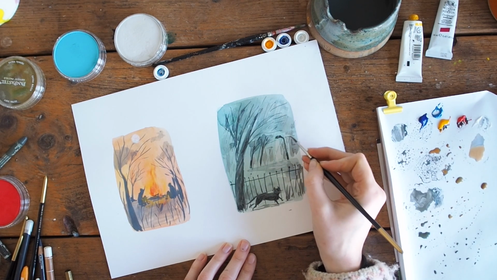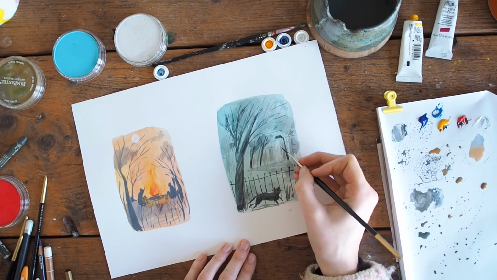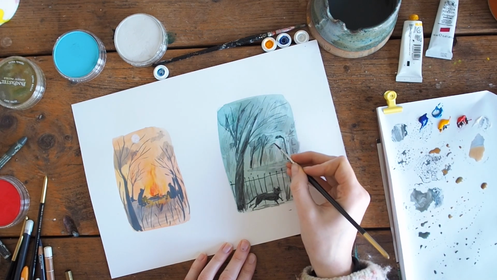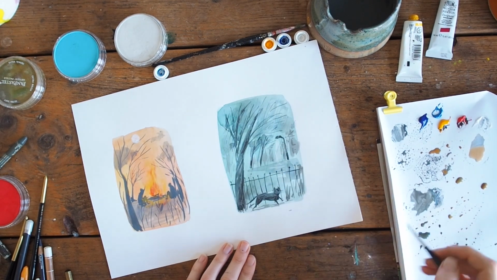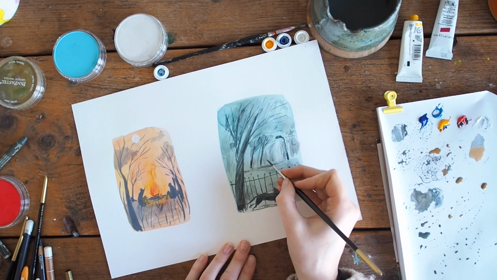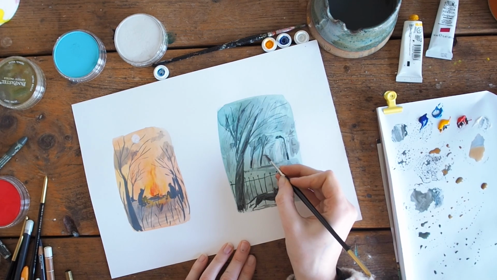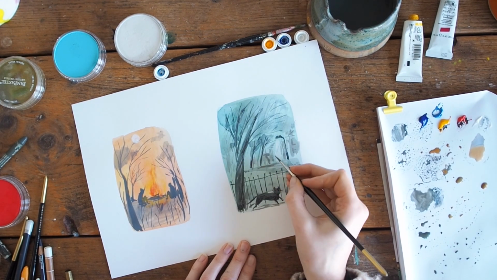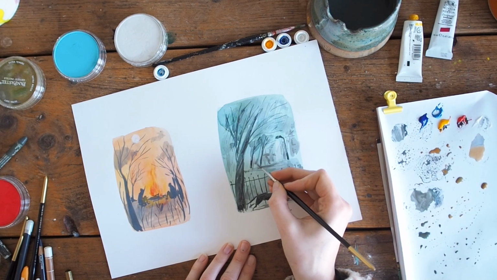Starting to build up a bit of a scene here. Maybe it's people with umbrellas walking by.